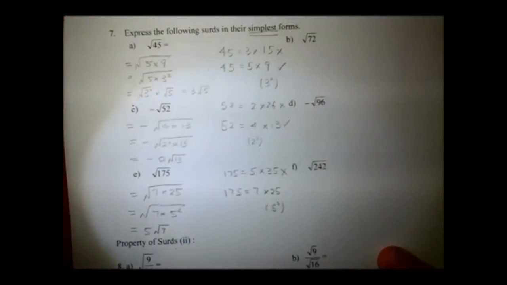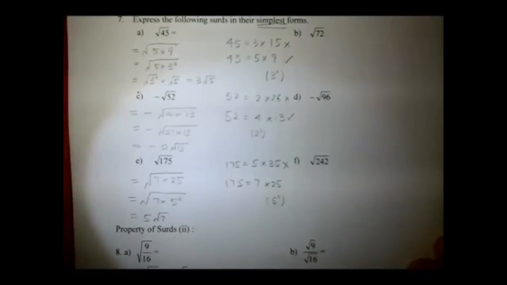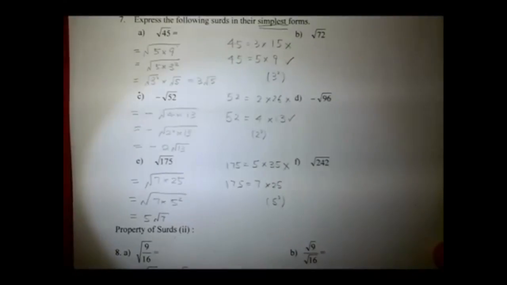This is all of this exercise, and you are required to finish the right hand side by yourself, and I will finish the left hand side. You can pause this video to finish it. If this part is okay, then we move on to the property of surd 2.